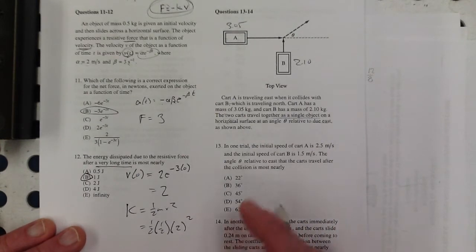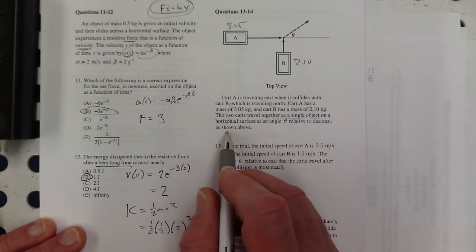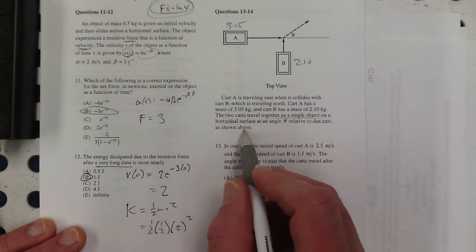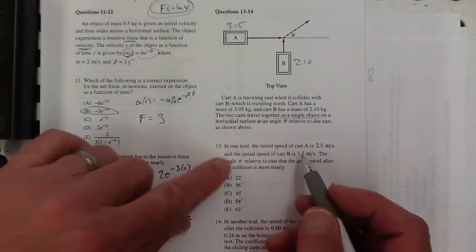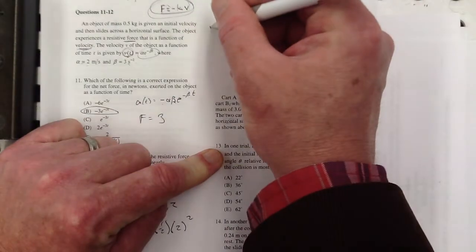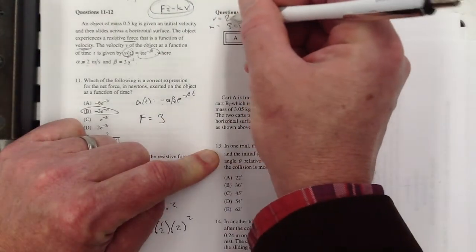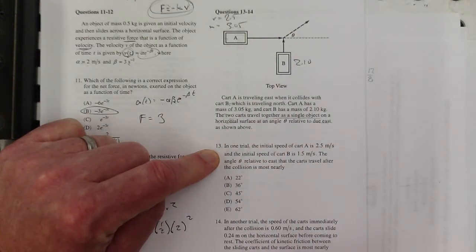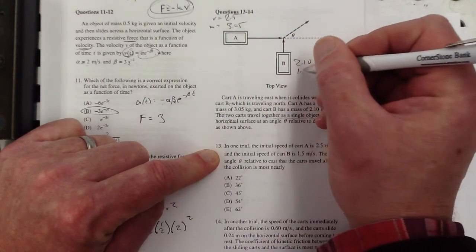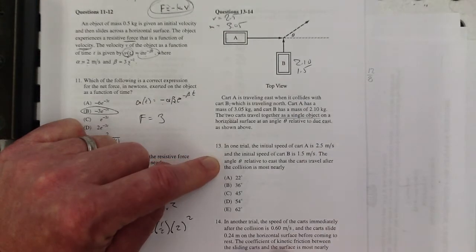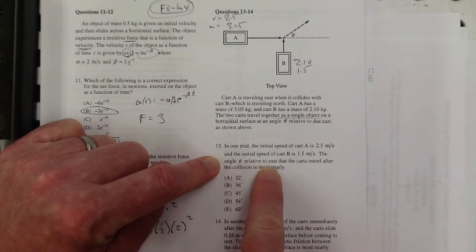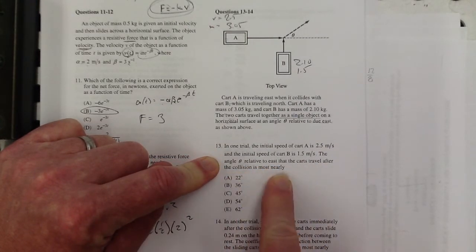They stick together. In one trial, the initial speed of cart A is 2.5 and 1.5 for this one. The angle relative to east that the carts travel after the collision is most nearly.